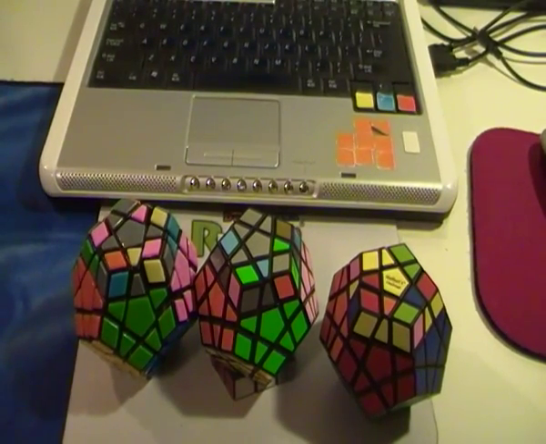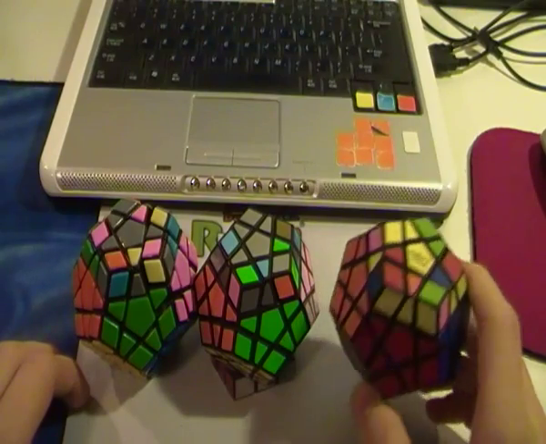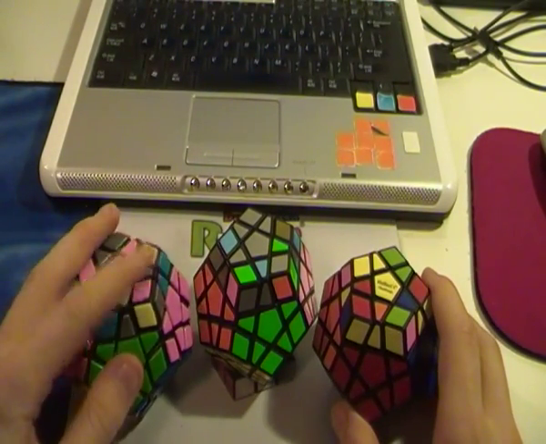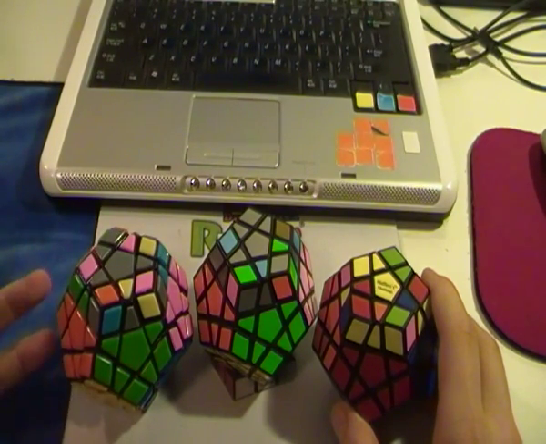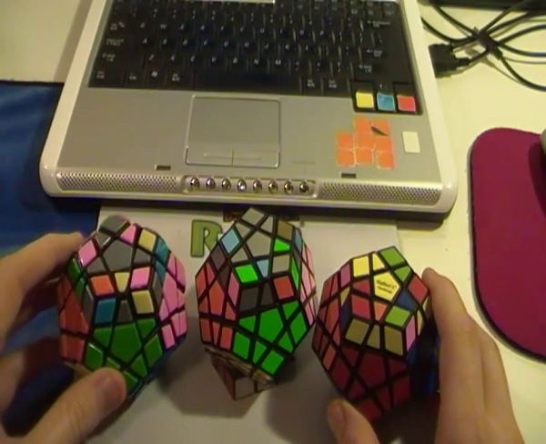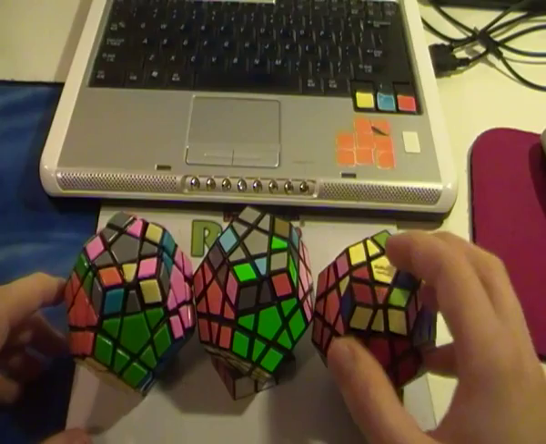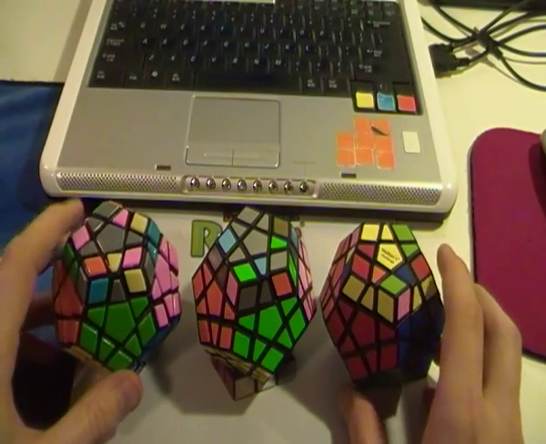Hey guys, this is going to be a quite advanced tutorial for the last layer of the Megaminx. I'm going to teach the stuff that I used to do before I started learning PLL, but which I still do when I don't know the PLL case. All the algorithms will be in the description, and also the times in the video, so you can skip through and just watch the parts that you want to watch.